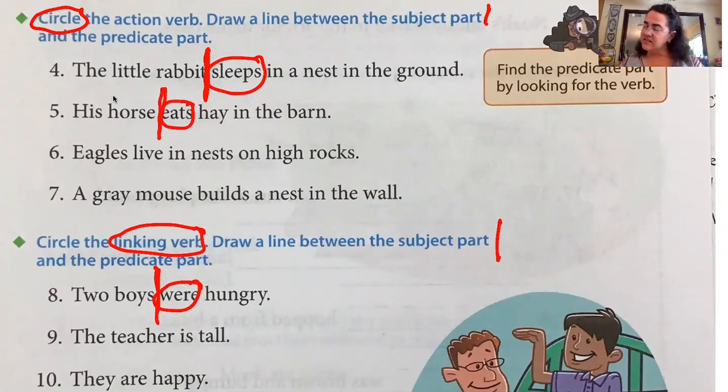Moving on, eagles live in nests on high rocks. What is the action there? The action is live. Circle live and separate your sentence between who or what lives. The eagles live. Everyone's going to draw your line between eagles and live. Then we're going to move on to a gray mouse builds a nest in the wall. So what do? They build. So builds is our action. Who or what builds? The mouse, the gray mouse. Very good. Second graders, moving on.